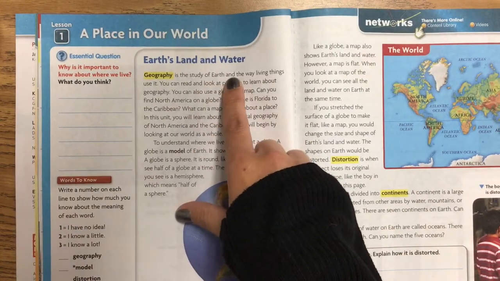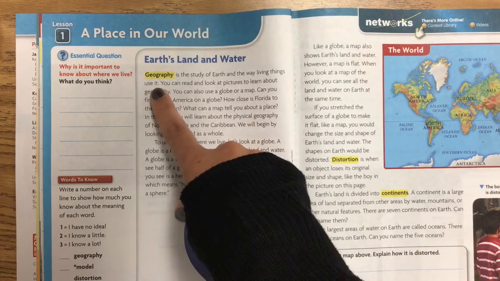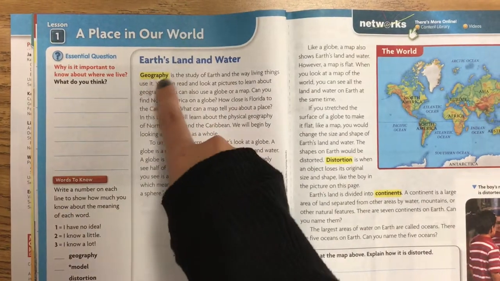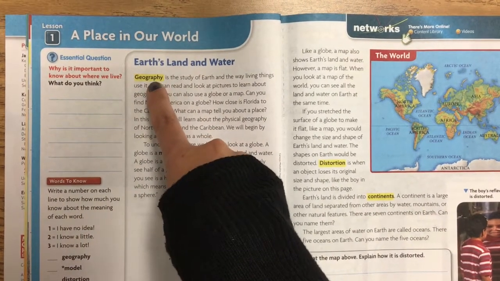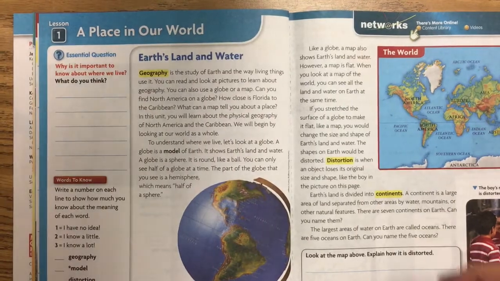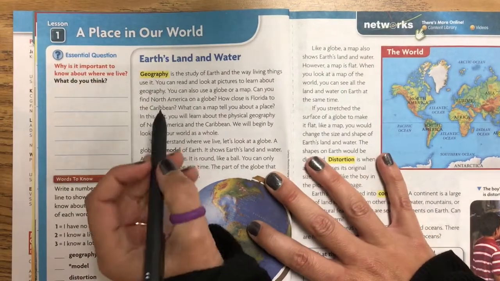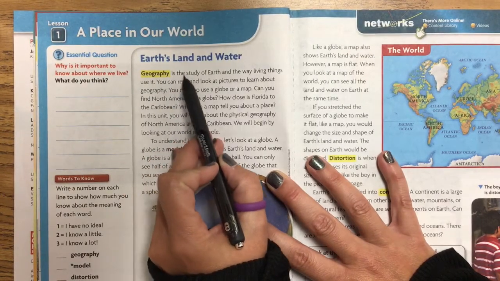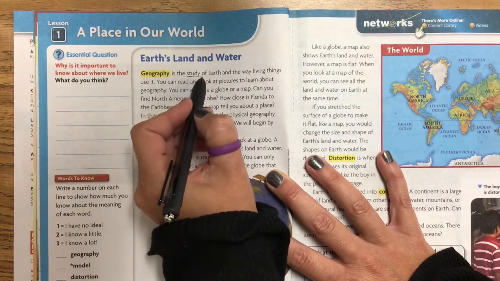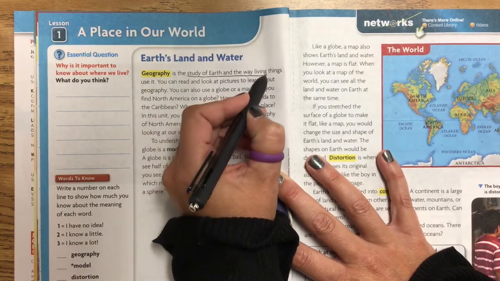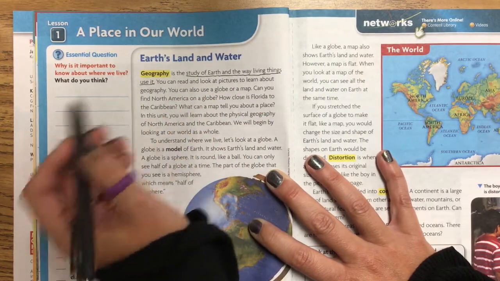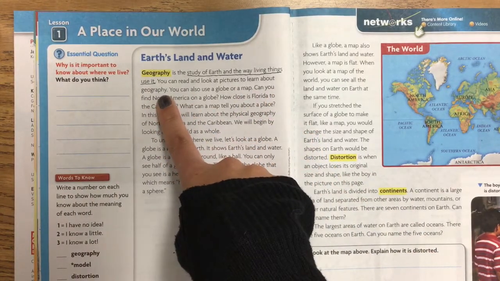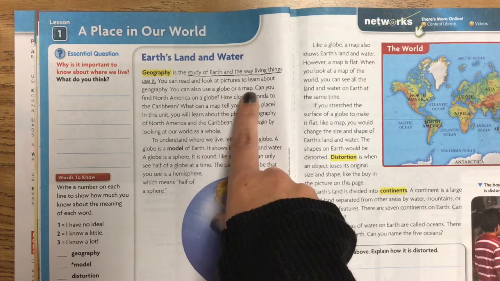Geography is the study of Earth and the way living things use it. We see that word highlighted in yellow is one of our vocabulary words that we went over a little while ago. When we see a vocabulary word in our reading, we want to underline the definition. So geography is the study of Earth and the way living things use it. You can read and look at pictures to learn about geography. You can also use a globe or a map.